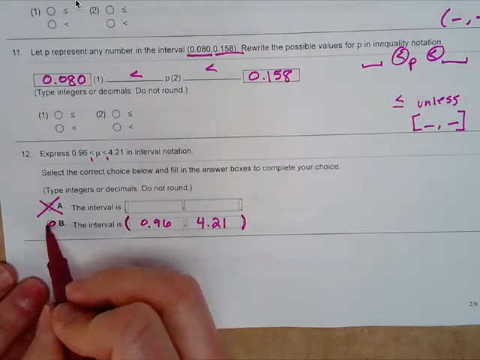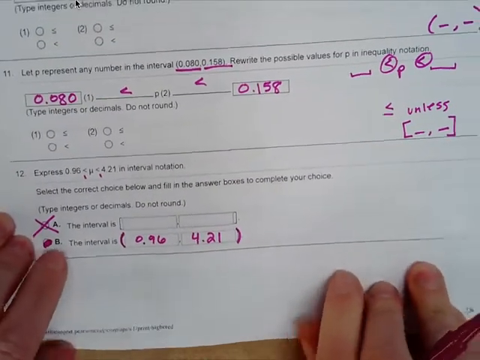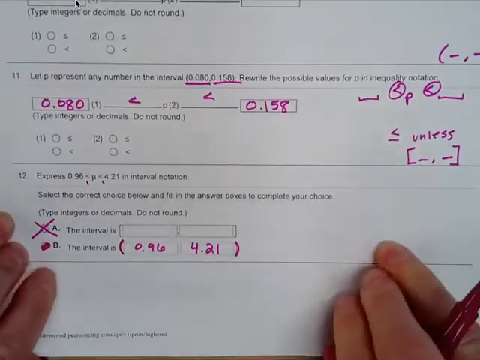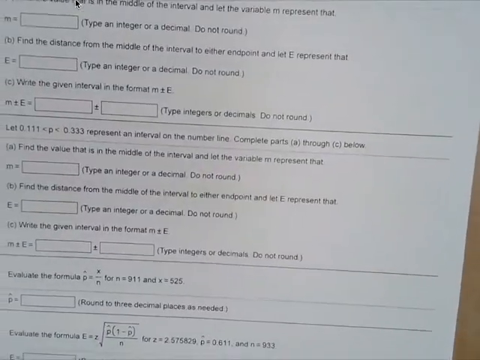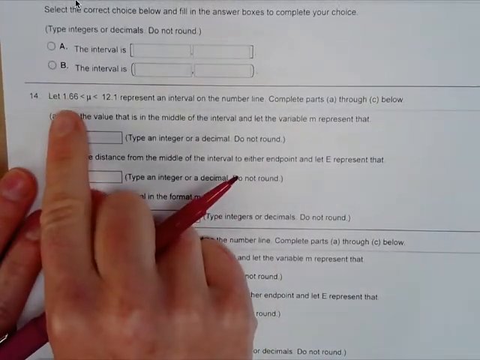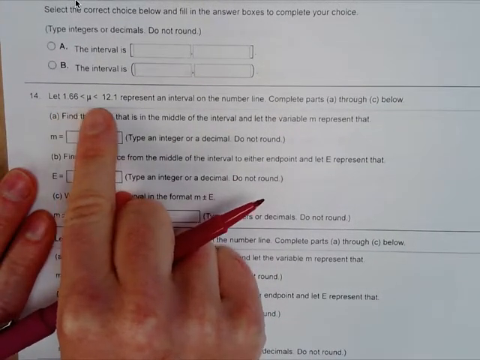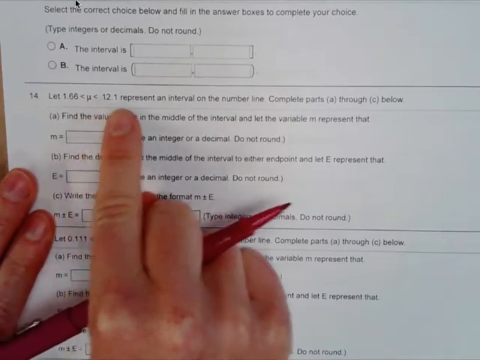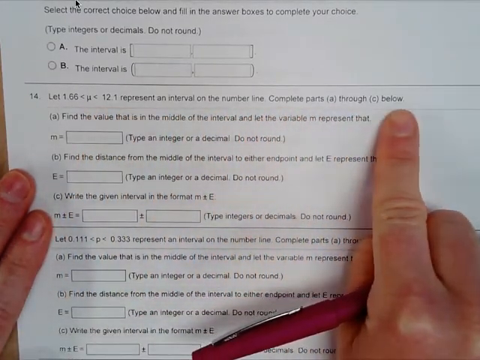So this is the correct answer. Okay, let's keep on going. I'm going to go to my number 14. So 1.66 is less than the mean, which is less than 12.1. Represent an interval in the number line. Complete parts A through C.